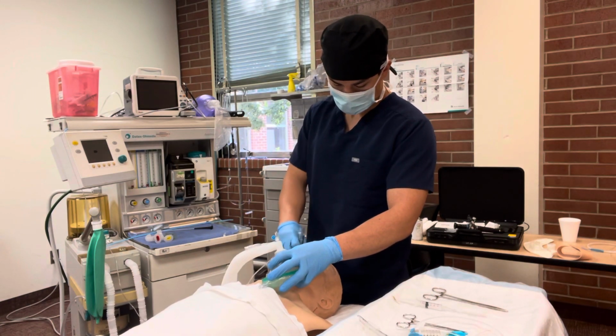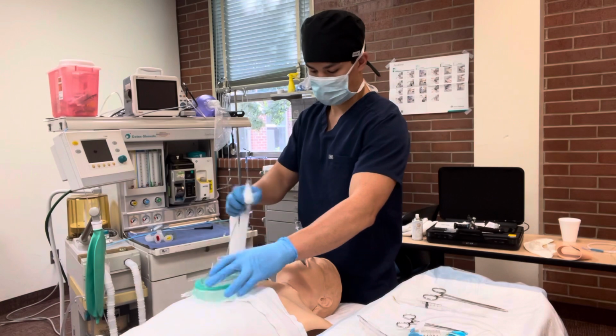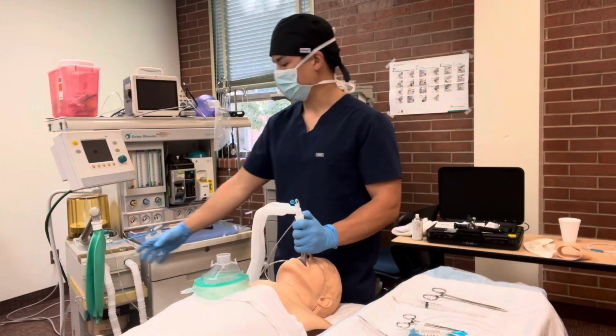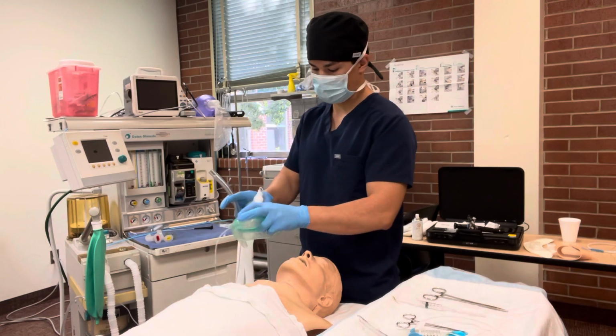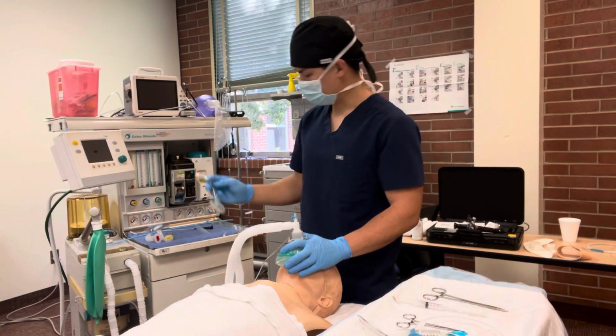I'll throw in an LMA, try to ventilate. If that doesn't work, then I'm going to be thinking about waking up the patient or moving to an emergency, possibly surgical airway.